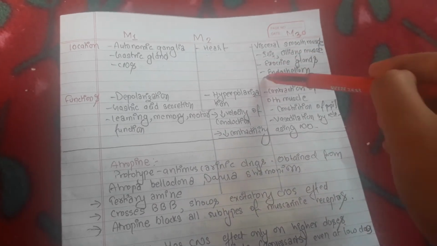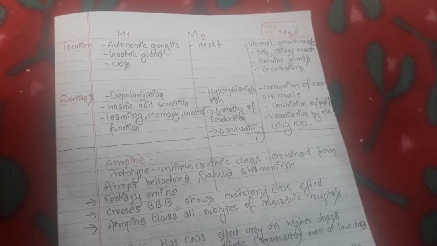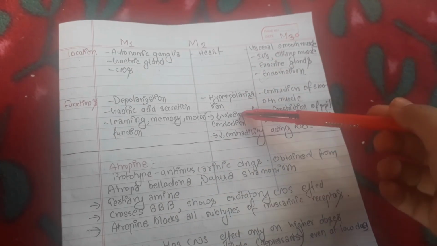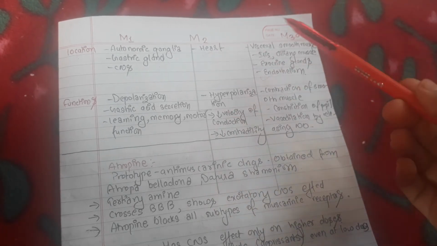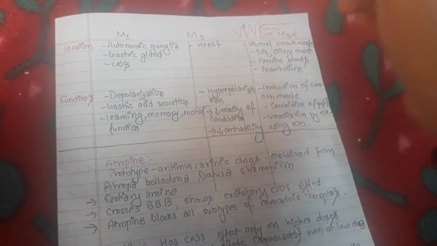the endothelium. So you should read this; you have a nice table in the K Tripathi book. You can make a note from there and paste it on your wall and remember it every day. I have just taken 2 points, that is location and functions. These receptors and their location and functions are very important. Please, this is very important.